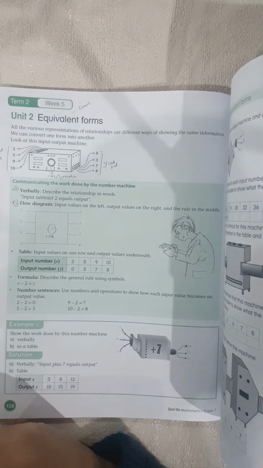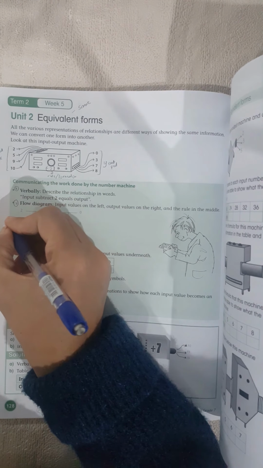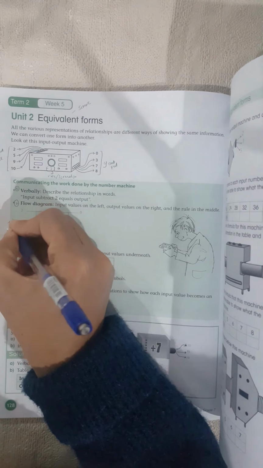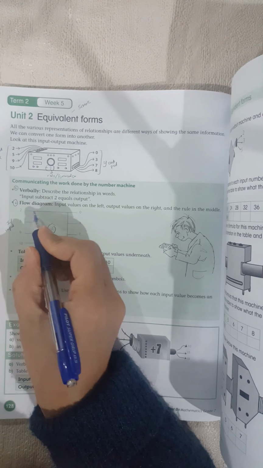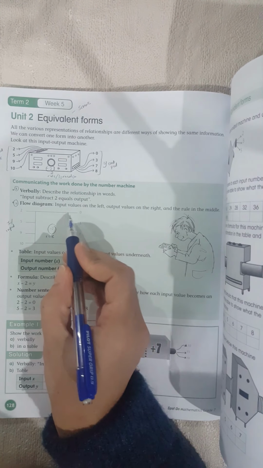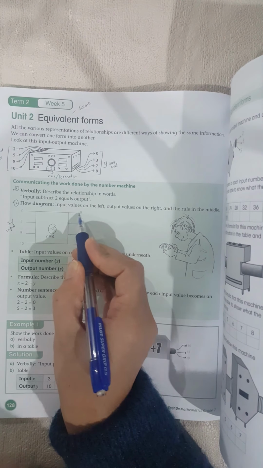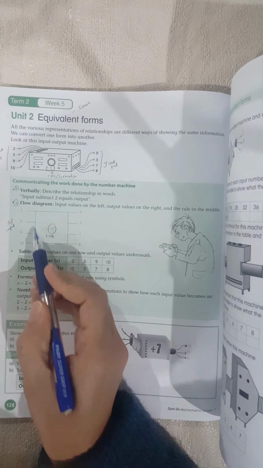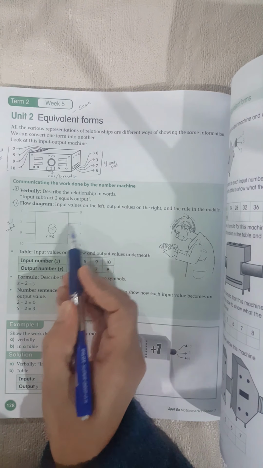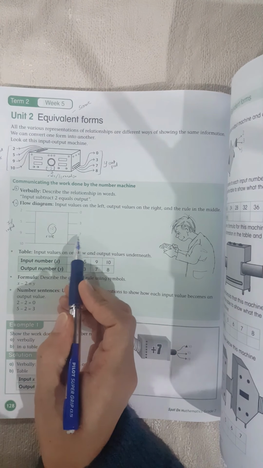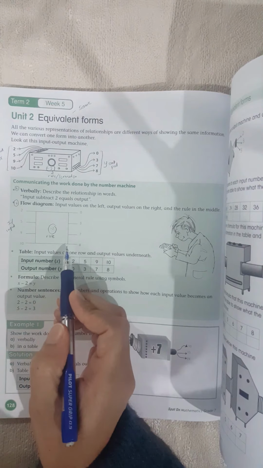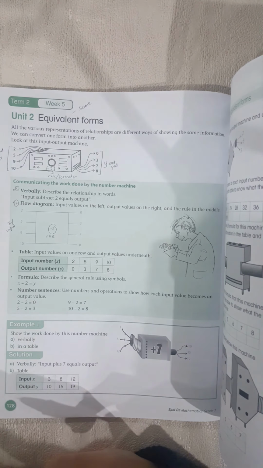Okay, I've written my rule as minus 2. I've written my x or my input values, and we have those lines showing each number. And remember, this one is input as 2, minus 2, and then that's the output as 0. 5 minus 2, your output is 3. 9 minus 2, your output is 7, and 10 minus 2, your output is 8, right?